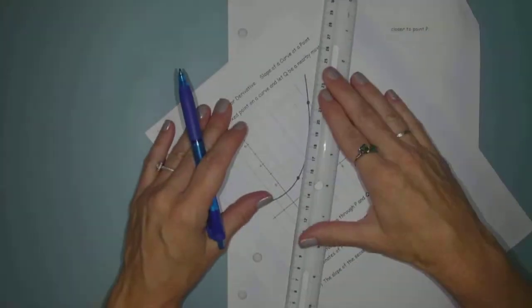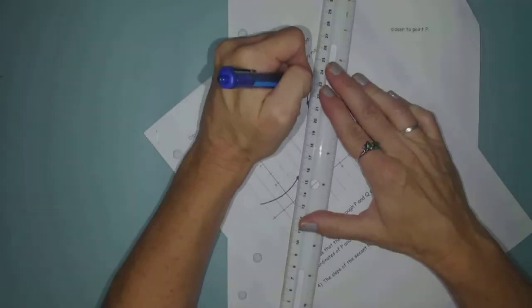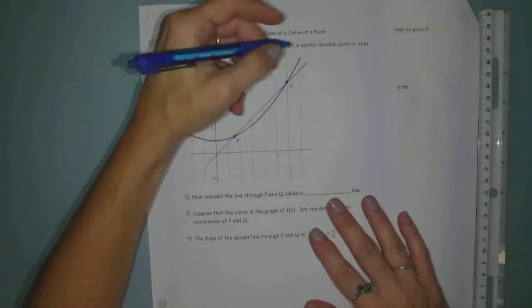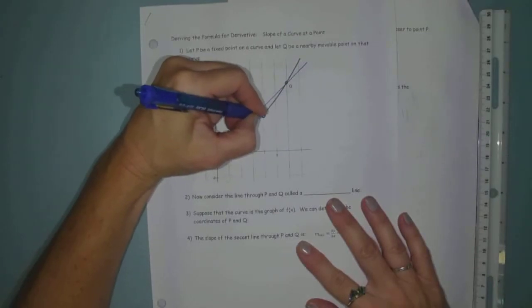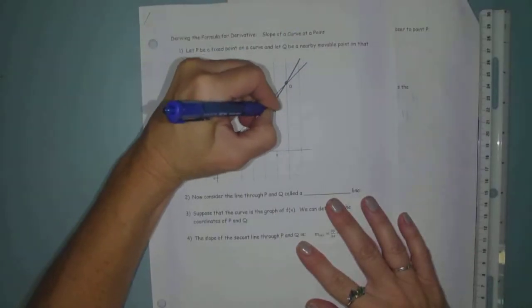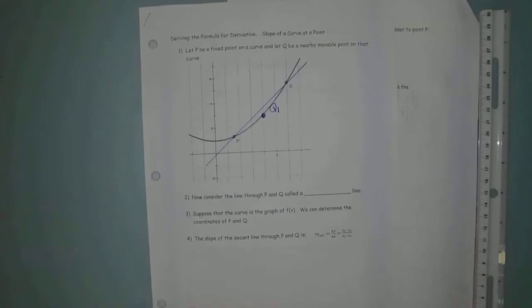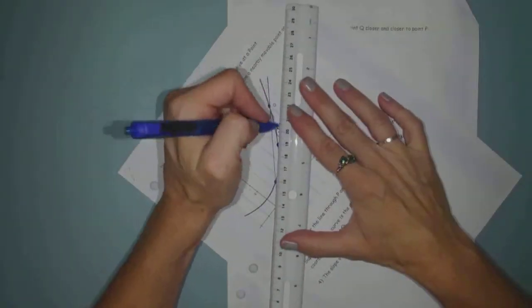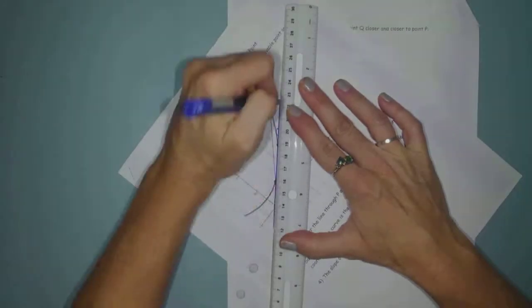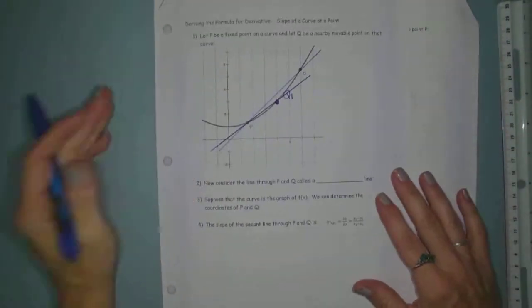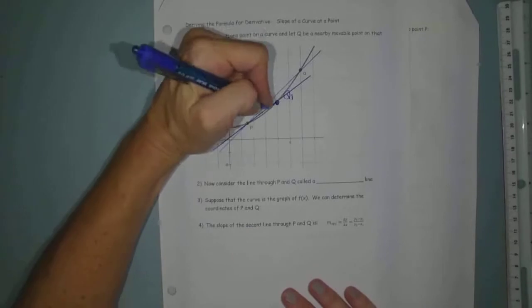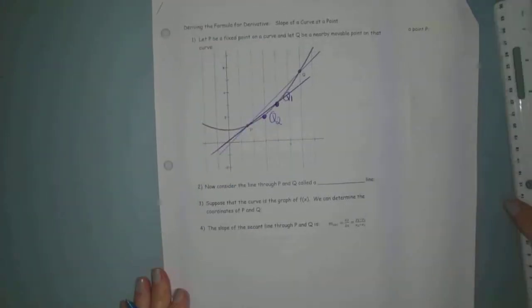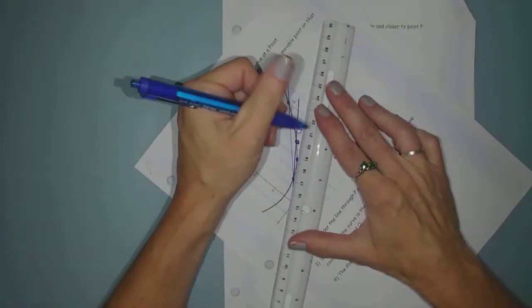So remember, we had this secant line right here. Now say we pick up Q and we move it like right here. Let's say that's Q sub 1, like the first stopping place for Q. And we draw a new secant line. It would look like this. Or say we move Q even closer to P and called that Q sub 2 and drew another secant line.